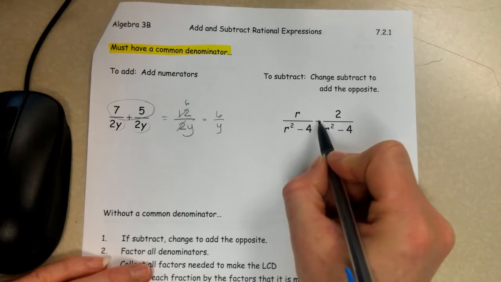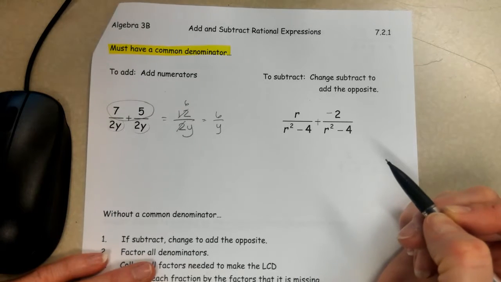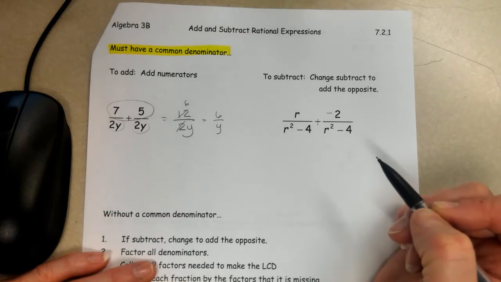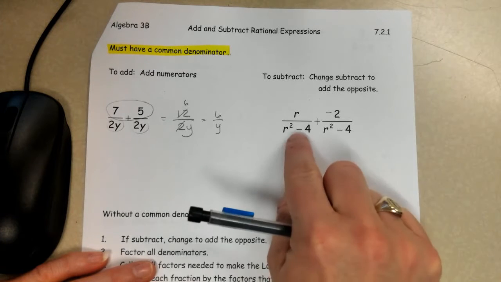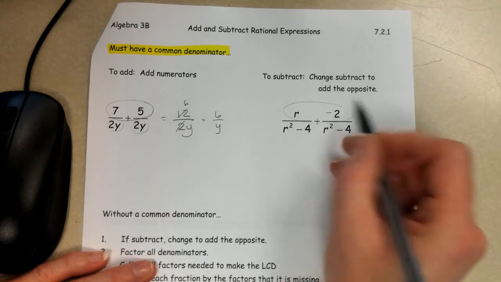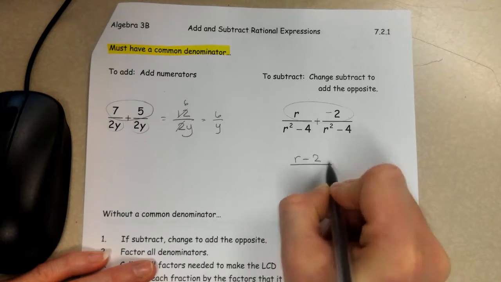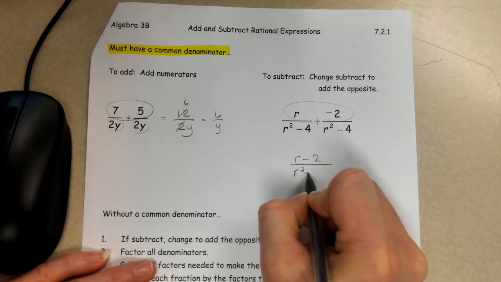Remember, if you have subtract, I encourage you to change it to add the opposite right away before you forget that it was subtract. The denominators are the same. Yay! So I get to just add the numerators. So I have 3 minus 2 over r squared minus 4.